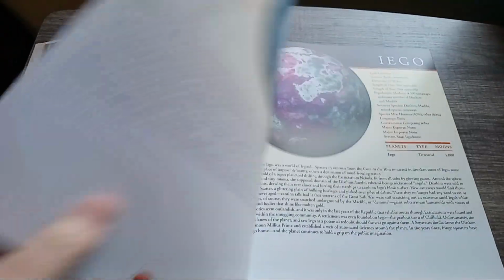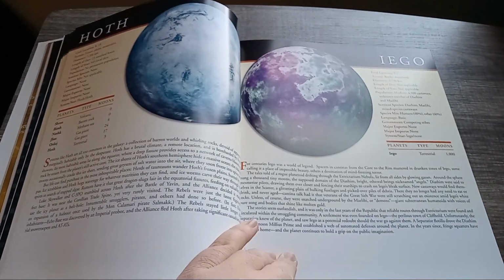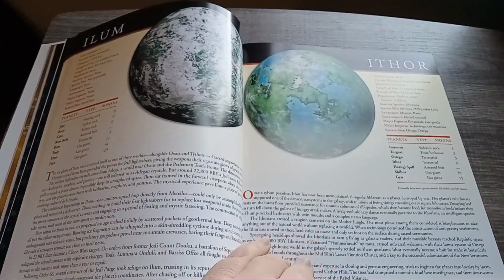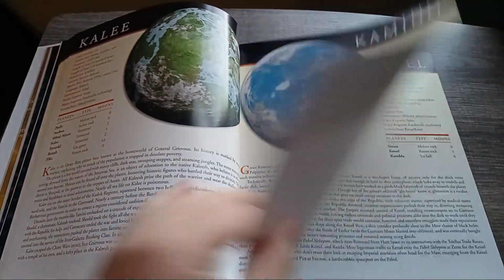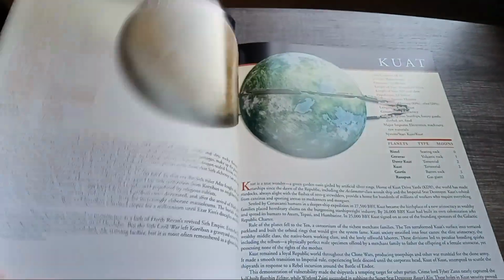Very interesting. And yeah, a lot of planets. Oh, Scylla. Chiss place.